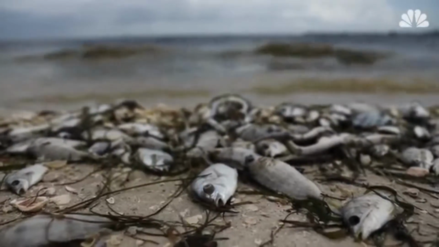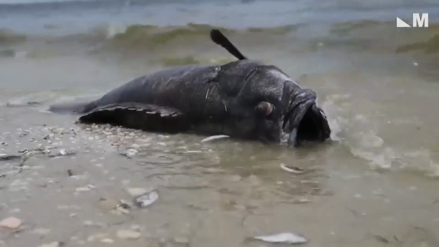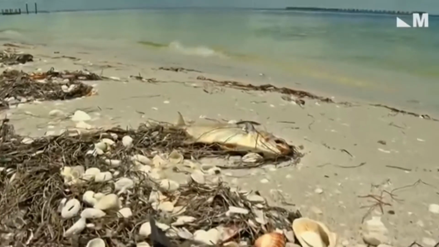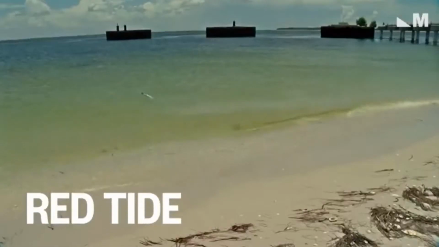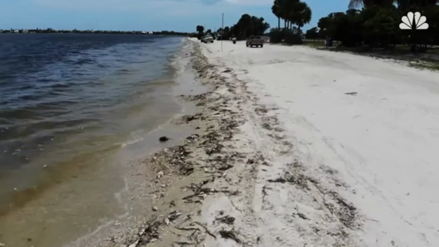An unusual number of dead animals have been washing up on Florida's shores this summer. The cause of these terrible scenes? A toxic algal bloom known as red tide. Florida is no stranger to red tide. These harmful blooms typically show up on the state's coasts almost every year.